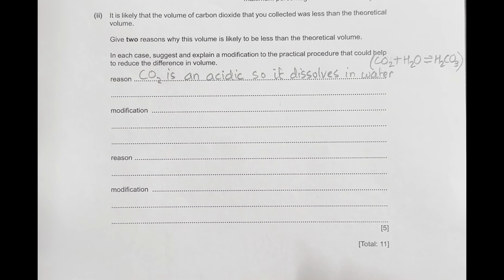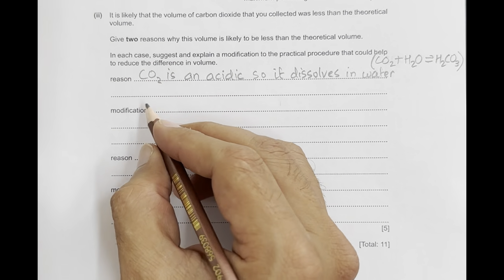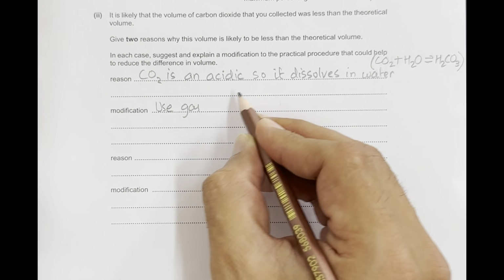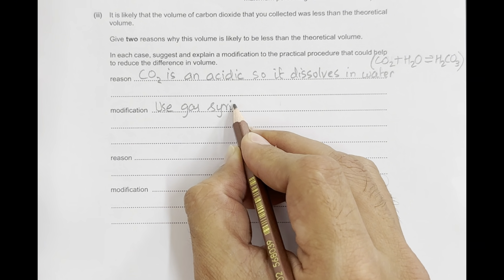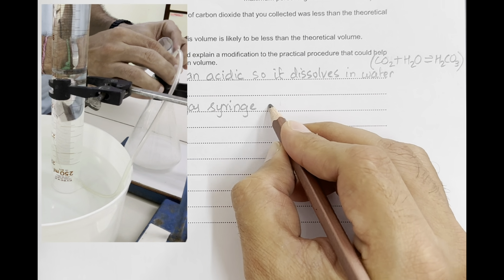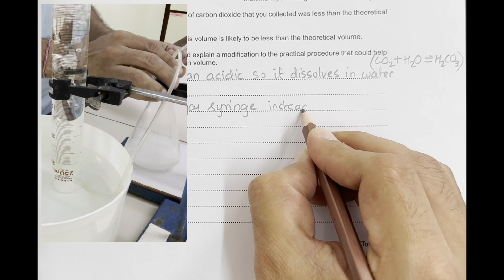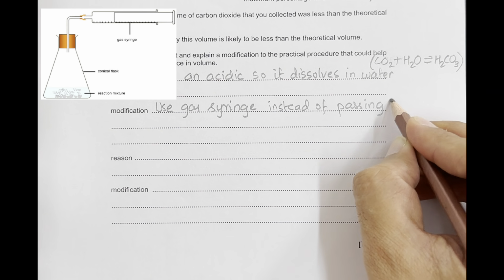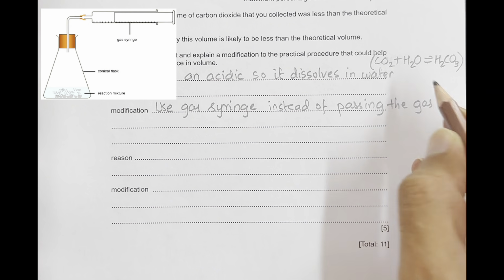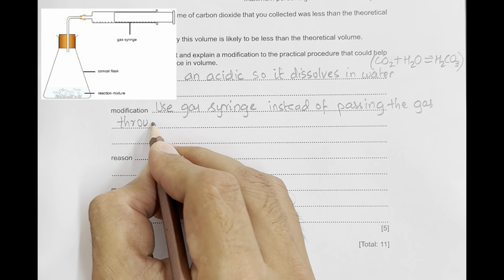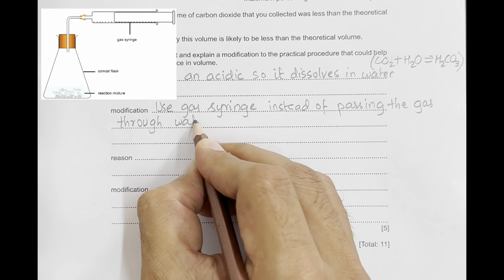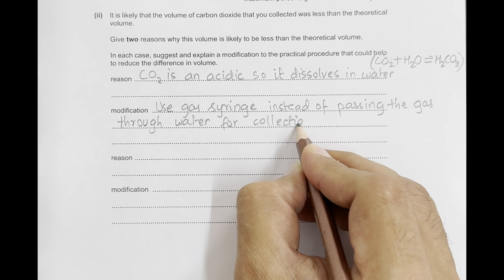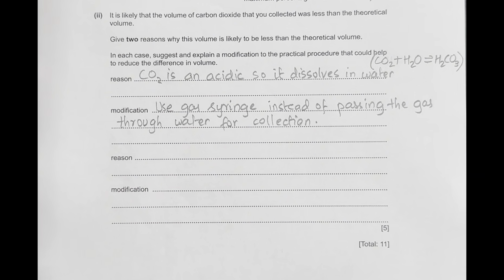Therefore, a modification we can suggest here is to use a gas syringe instead of a measuring cylinder, instead of passing the gas through water for collection. So this is one of the modifications that will improve our results.